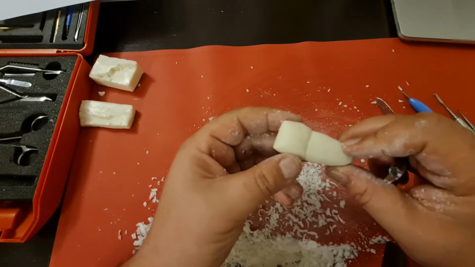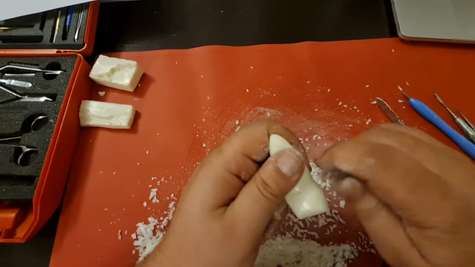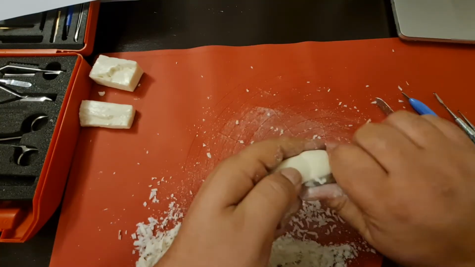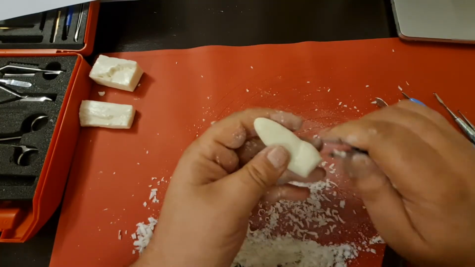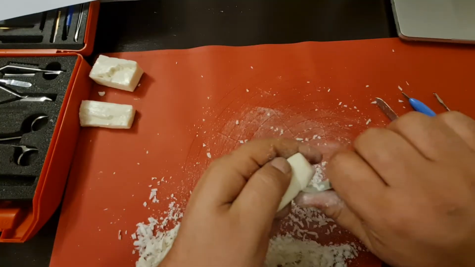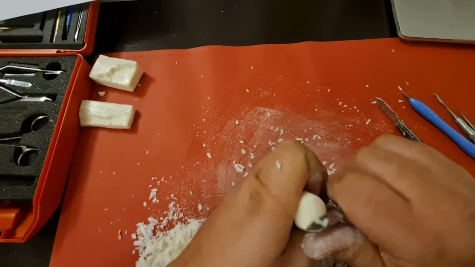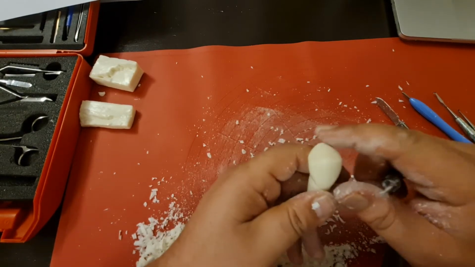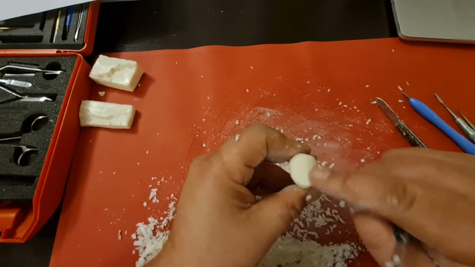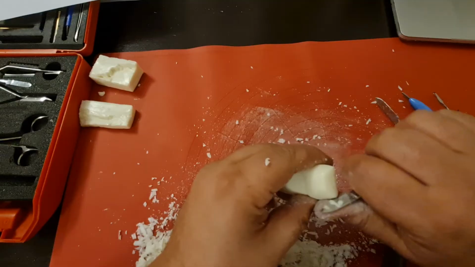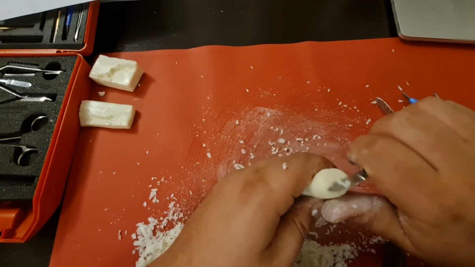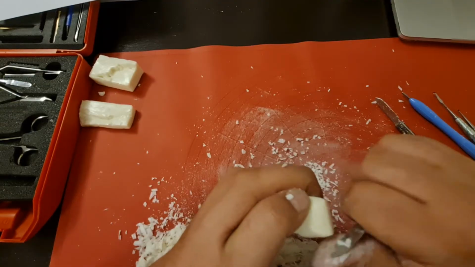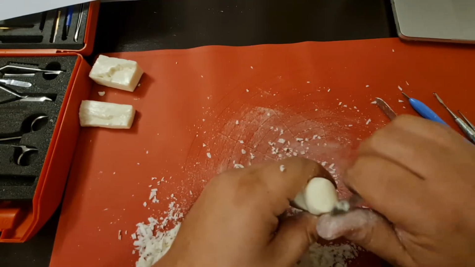So, the crown and the root. And finally, it's time for the occlusal surface carving. We have two cusps here, and the cusps are at equal height.